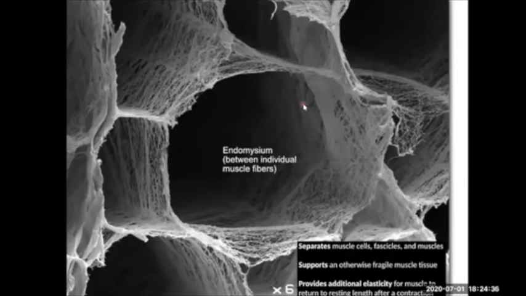The other ones right here. So let's take a look at this endomysium. This is a cool photograph of the endomysium. Inside here would be the actual muscle fibers. They're not visible in this picture, but this is the surrounding endomysium.